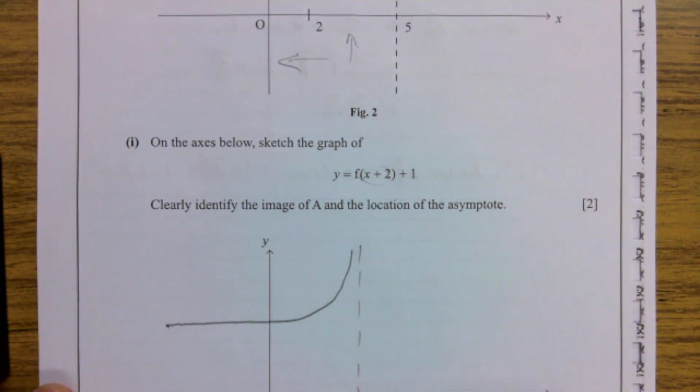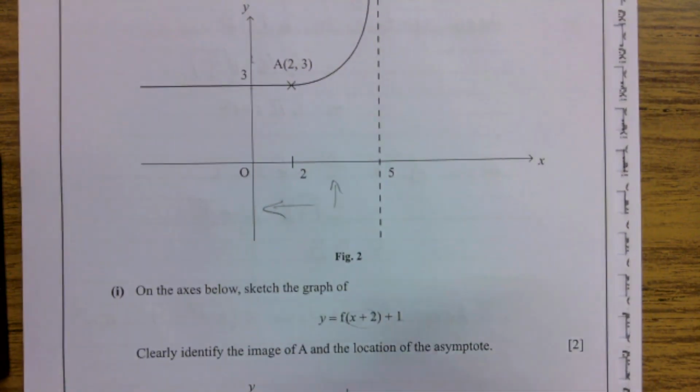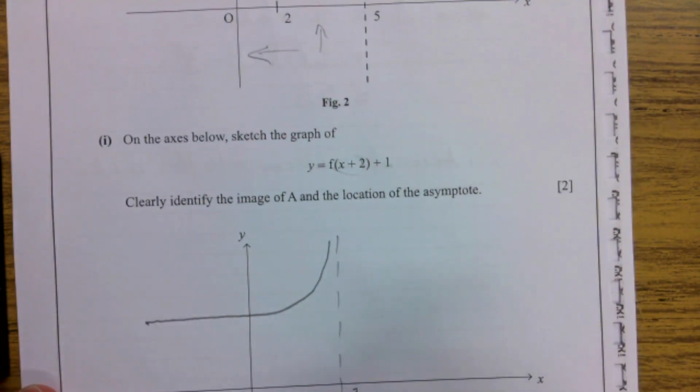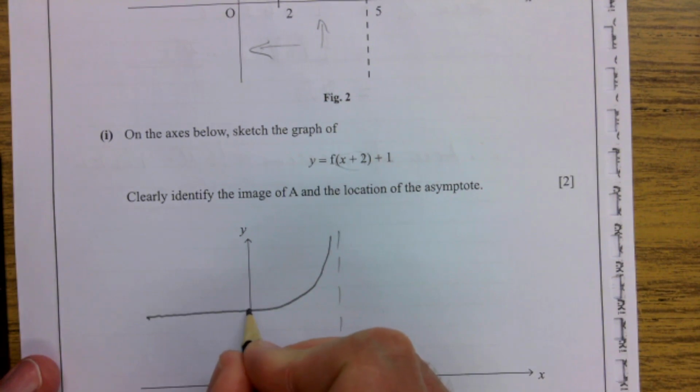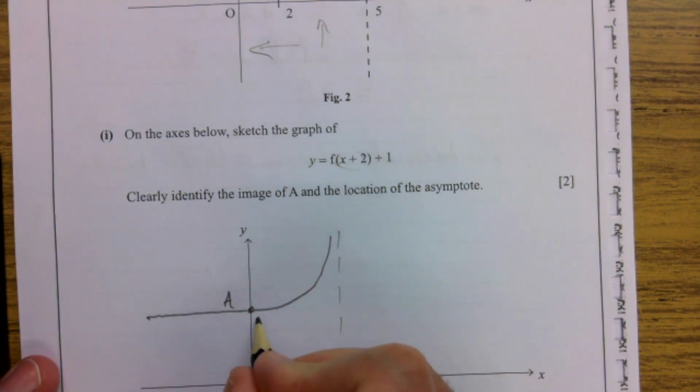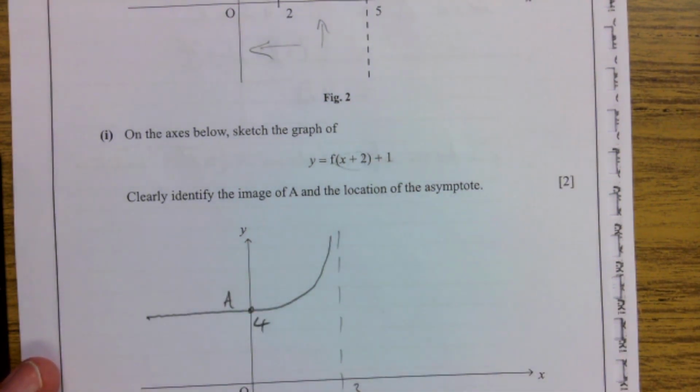So again, everything's been moved back 2. So this was at the point 5, and so the asymptote now is at the point 3. And then this here, point A, is at the point 4 there. So it's the coordinate then kind of 4, 0.